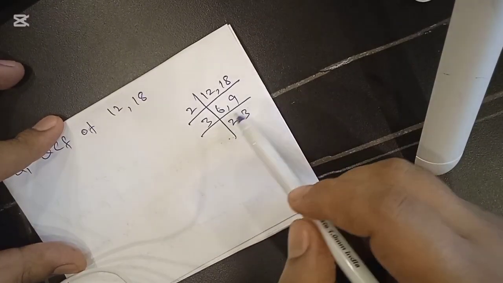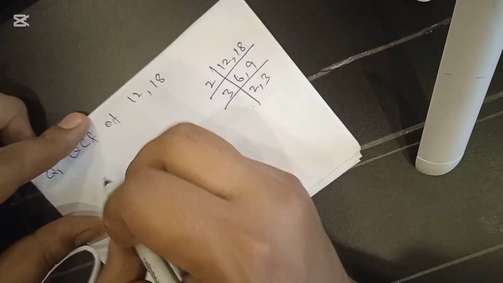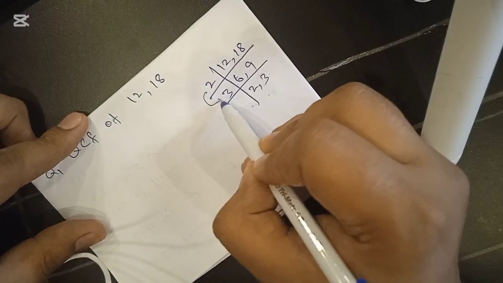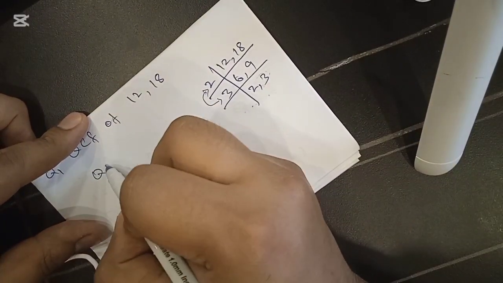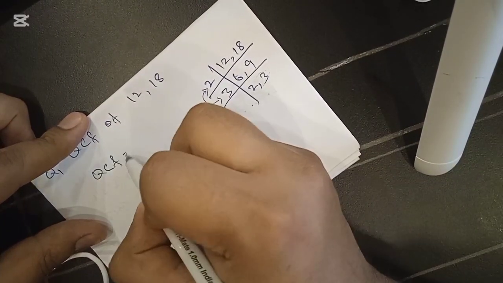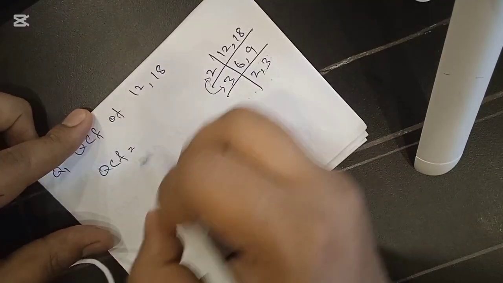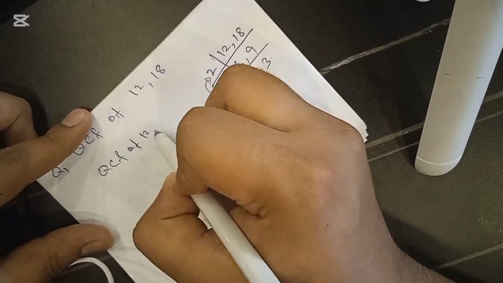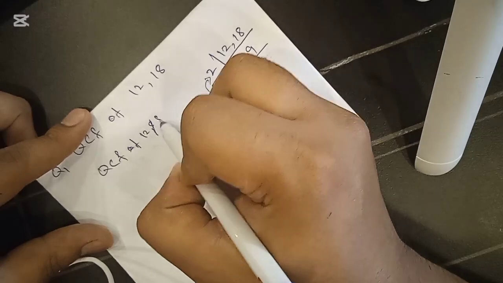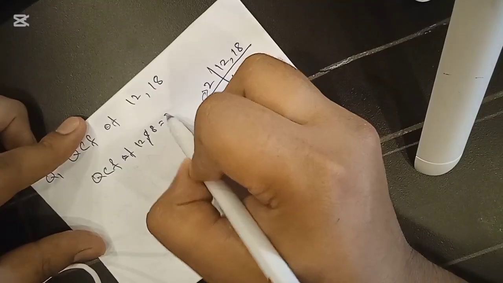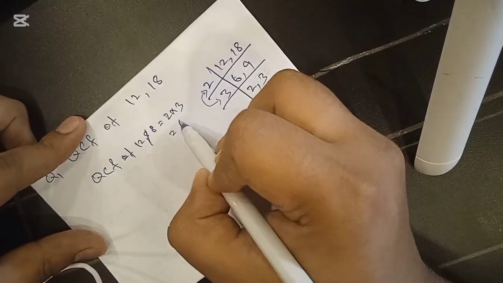So we cannot factor more than that. So the answer would be, we need to multiply these two. So GCF of 12 and 18 is equal to 2 multiply 3, which is 6.